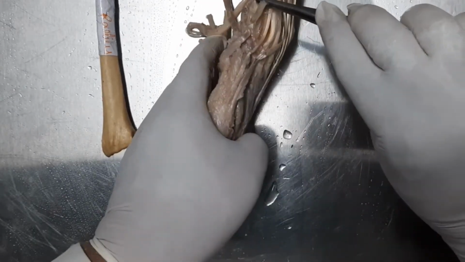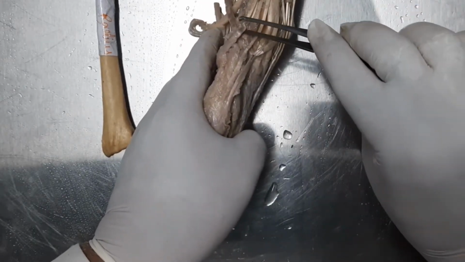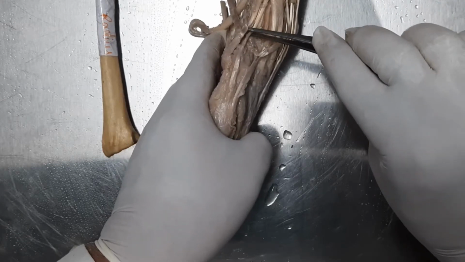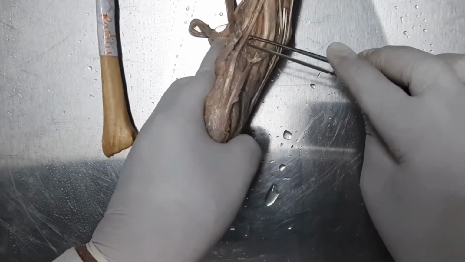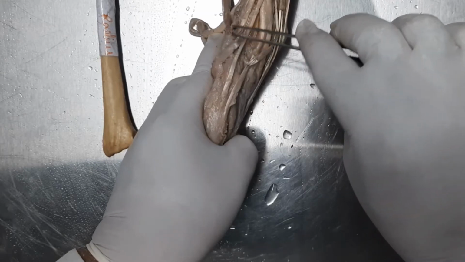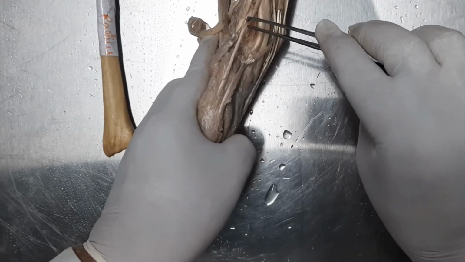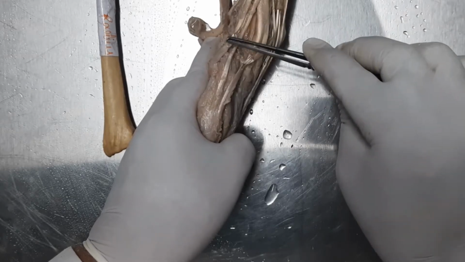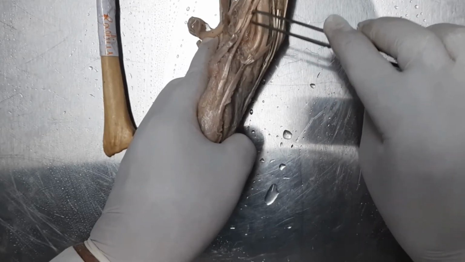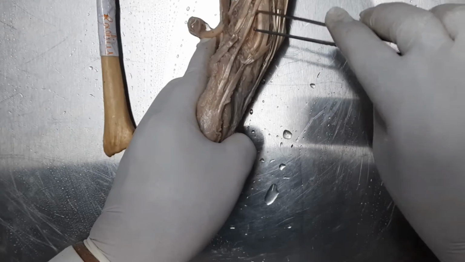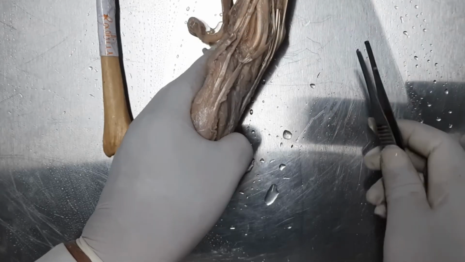This is the cut tendon of the abductor pollicis longus, and this tendon which runs with it, on the lateral side surface of the lower end of the radius, is the extensor pollicis brevis. So this is the first compartment, with abductor pollicis longus and extensor pollicis brevis.